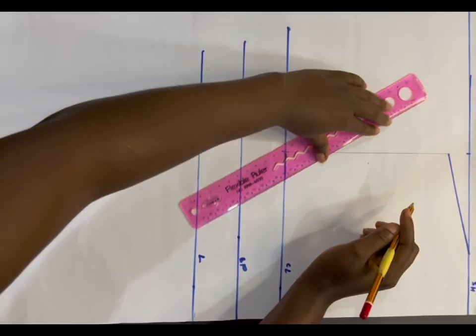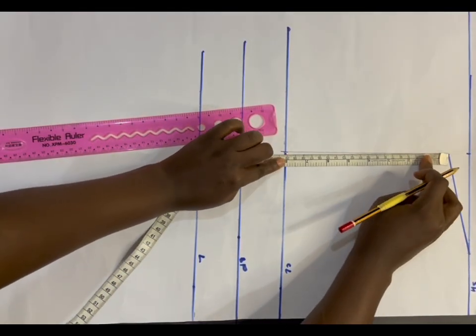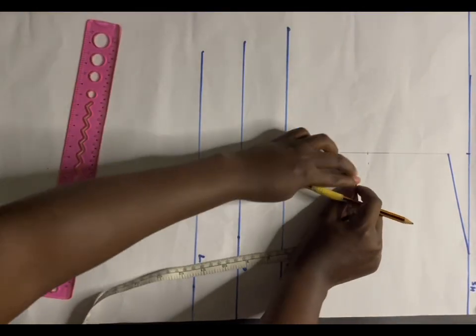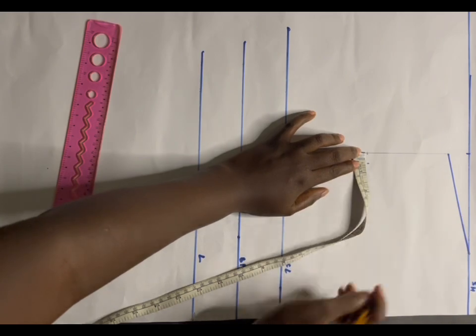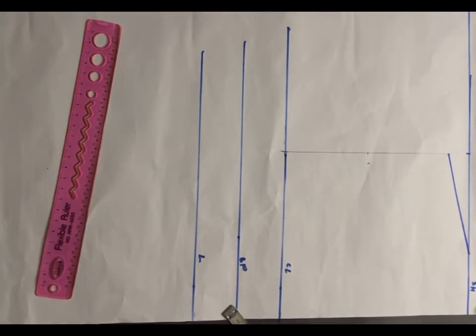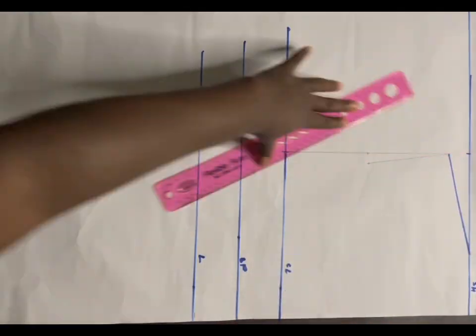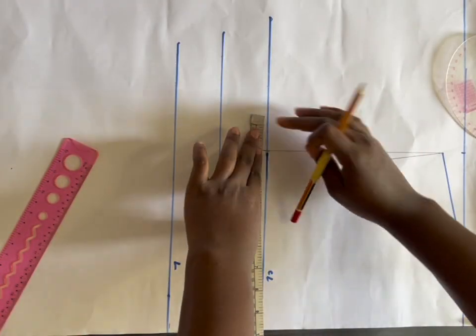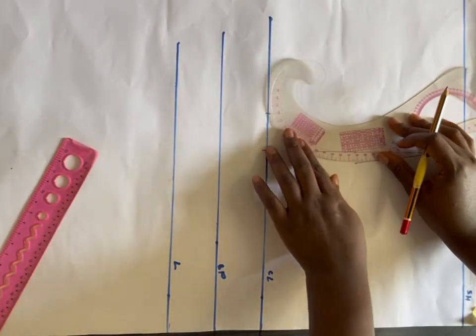And then I'll find the midpoint of that vertical line. The middle of 8 is 4, so I just mark that out. So I came in by half an inch, and then I connected it with a straight line to the shoulder line. I now placed my bust measurement divided by 4 on that line, and then I joined it using a curve.